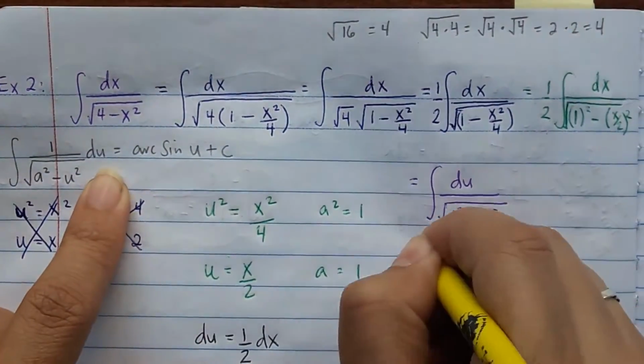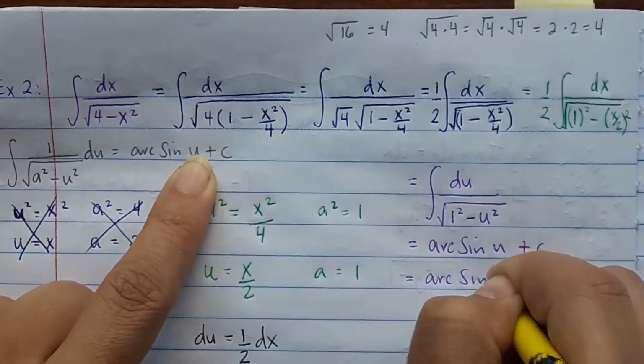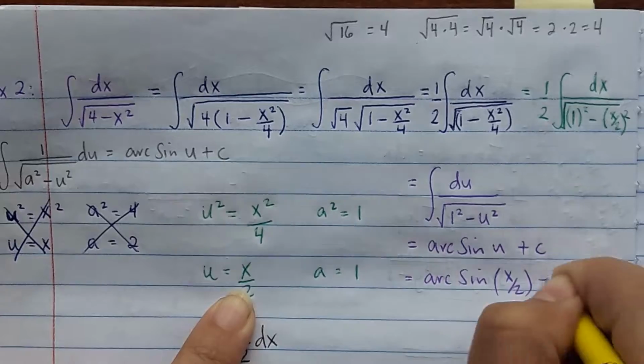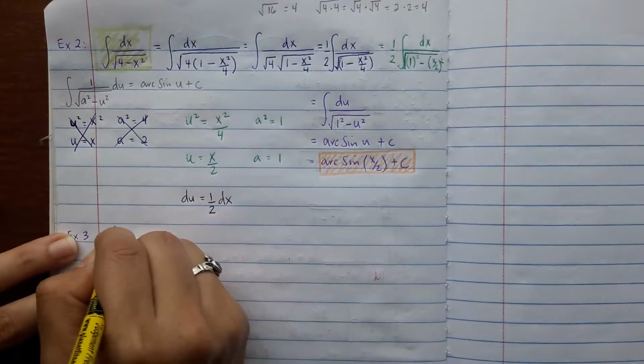Alright, so that looks exactly like that. So now we can say that the integral of that is arc sine u plus c, and u is equal to x over 2 plus c. That's pretty much it. So take a look at another example.